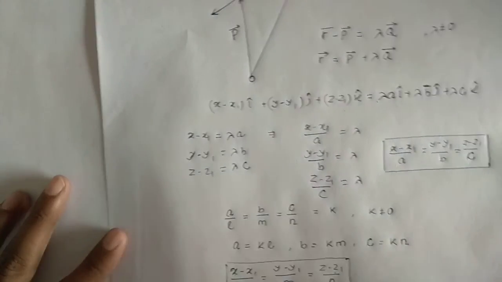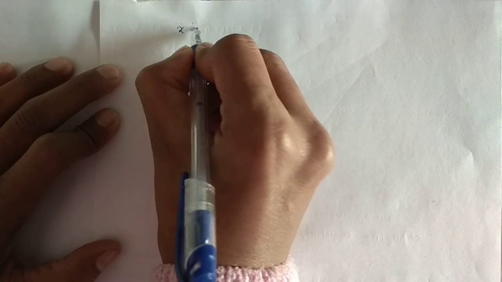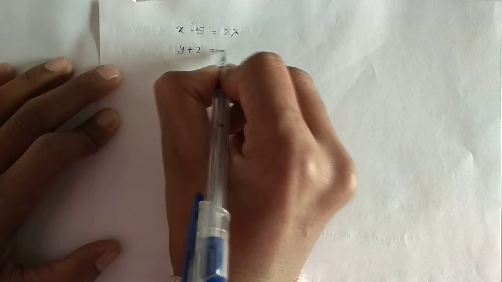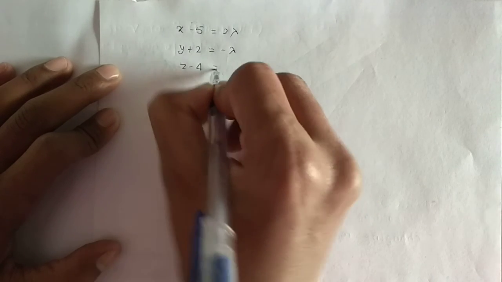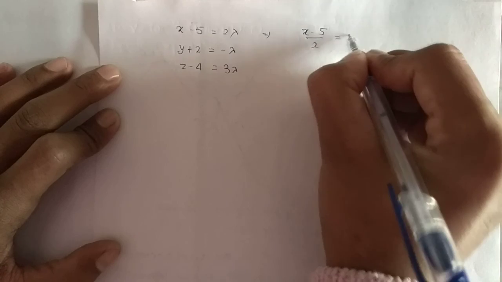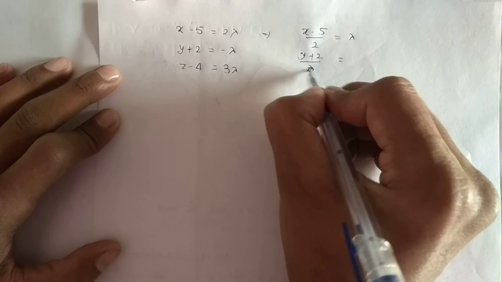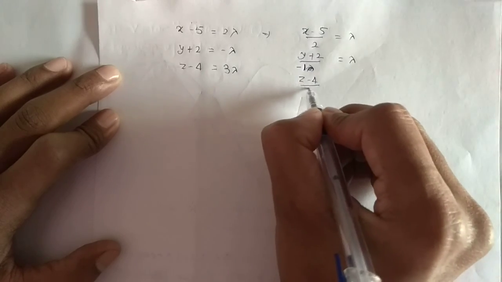So we get x minus 5 equals 2 lambda, y plus 2 equals minus lambda, z minus 1 equals minus 3 lambda.